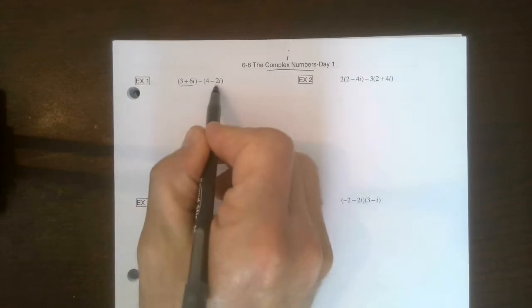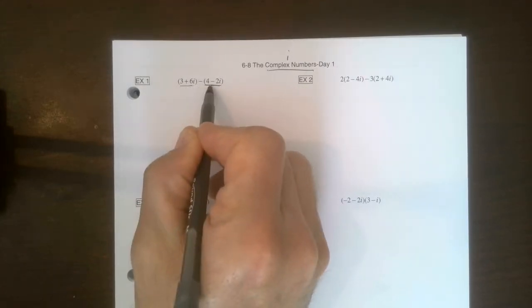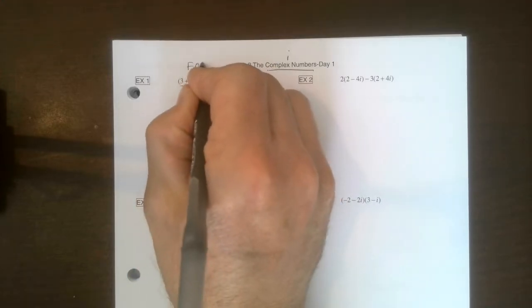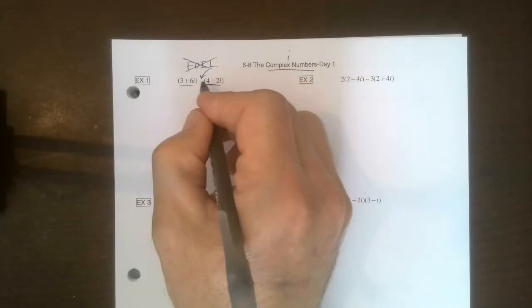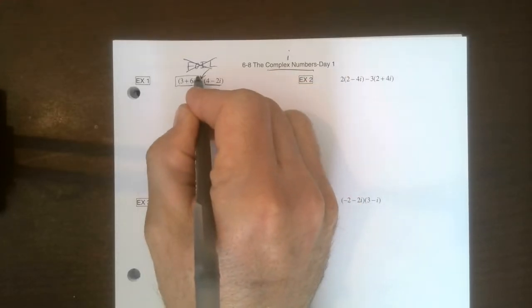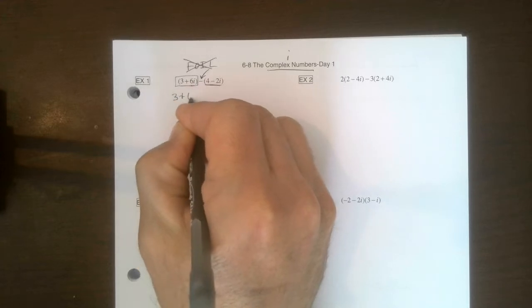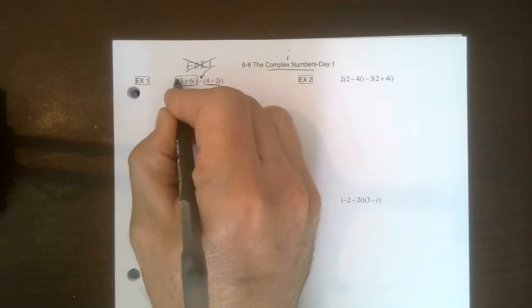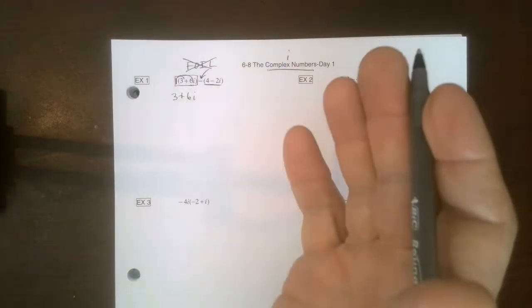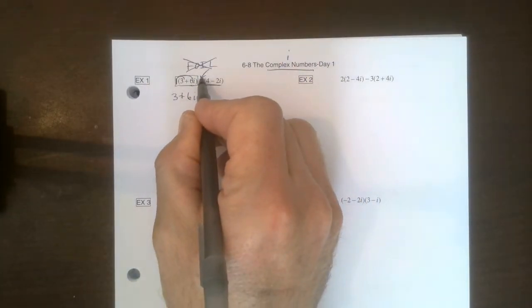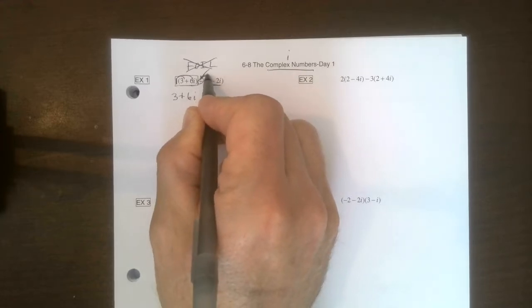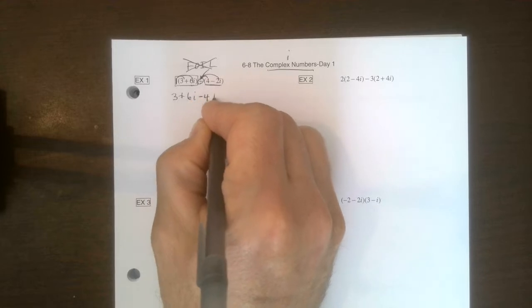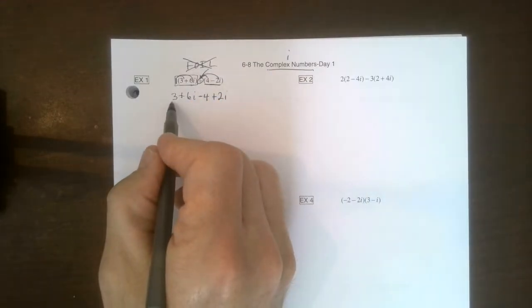All right, so example one. A lot of people, when they see a pair of binomials or a pair of parentheses, think, I've got to FOIL. And guess what? No, you don't. Why? Because there's a minus there. So really, you can ignore this, and you just think of it as 3 plus 6i, because technically there's a 1 in front, and if you distribute it, it's just 3 plus 6i. But you do need to distribute this negative, even though it's subtraction. It's like you're multiplying both by a negative 1. So it's negative 4 plus 2i, and then you just add like terms.